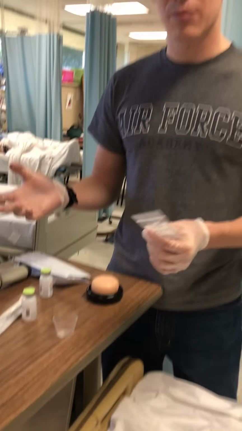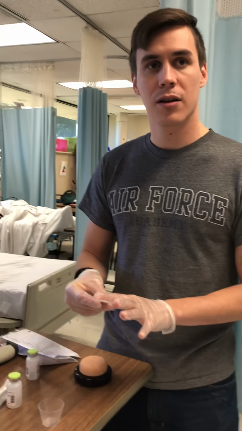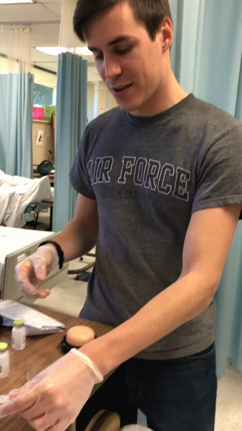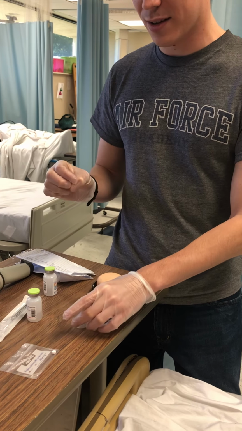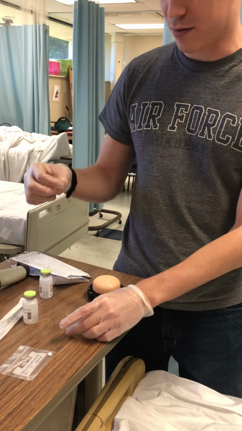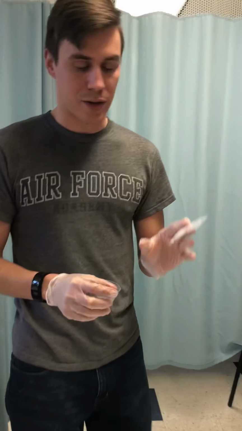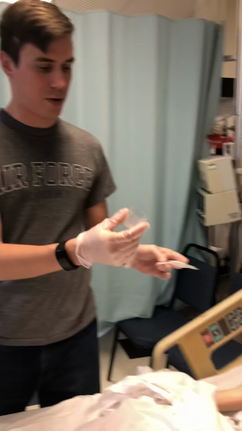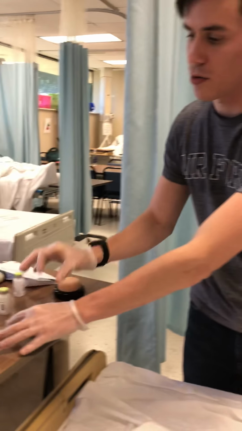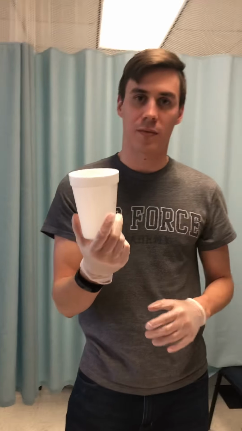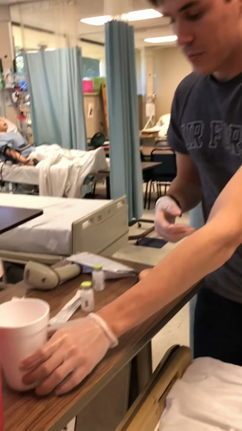If it was an unscored tablet, or if they're NPO, we would split the tab and give them half of it. So we would put the pill in a little container, and we would either give it to their hand and they could take it individually, and we'd give them a cup of water. If they're NPO, we can't give them water to ingest it.